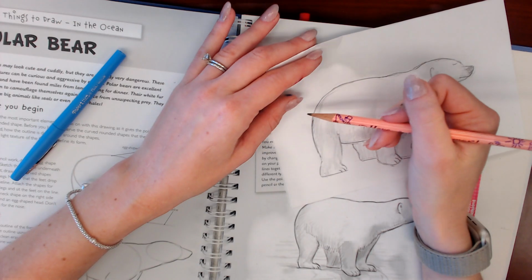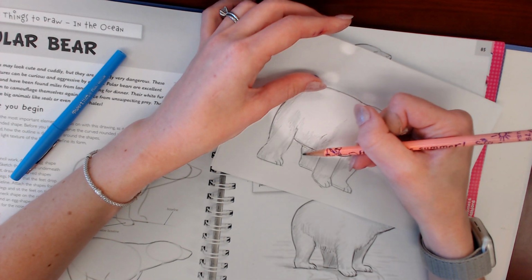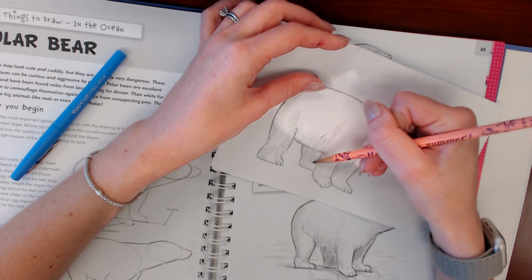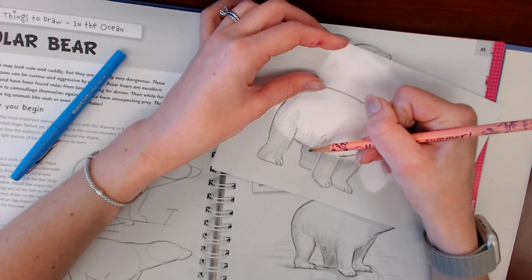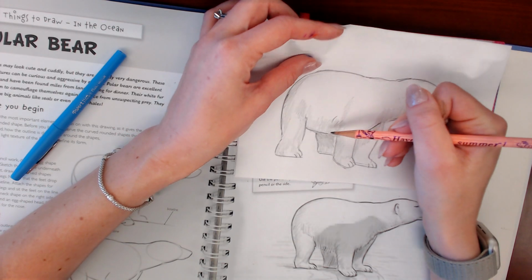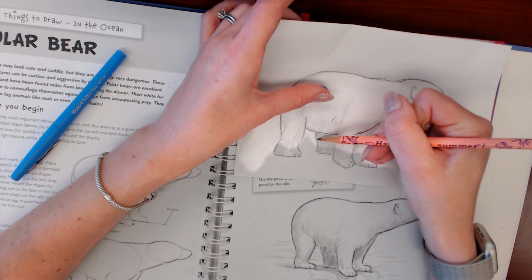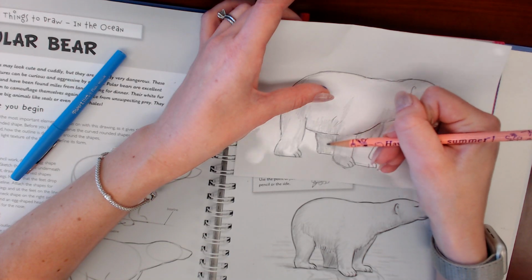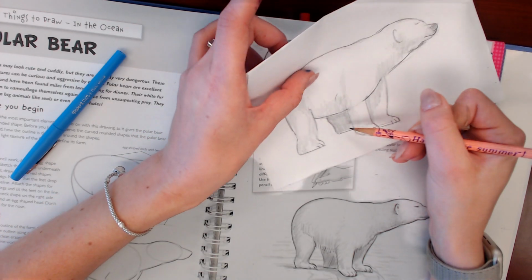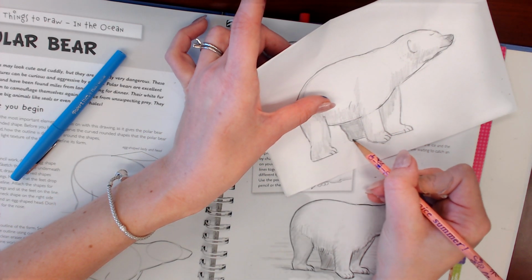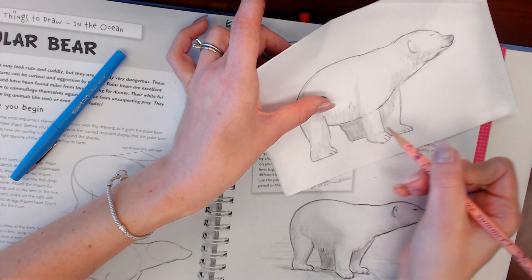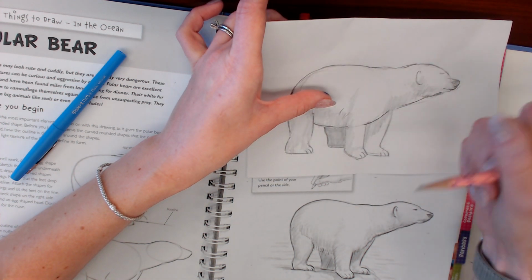And then you can also change the values too. So this down here is going to be a little darker. So I can just put a little bit more pressure on my pencil when I'm shading this down here. And then this book never really goes into the next stages where you're making it look super perfect and adding all sorts of details and making the shading look really clean.